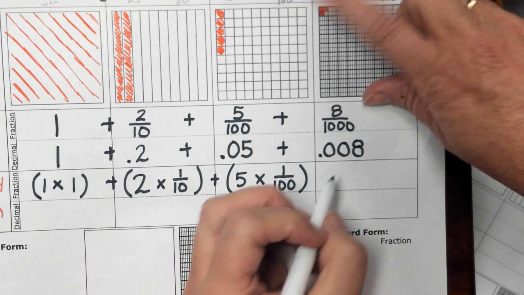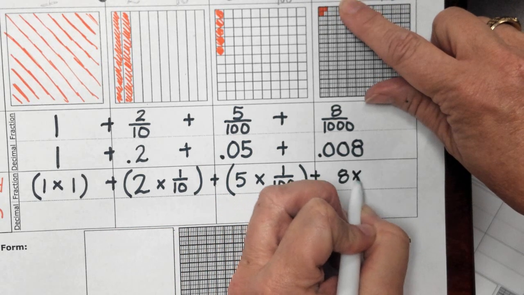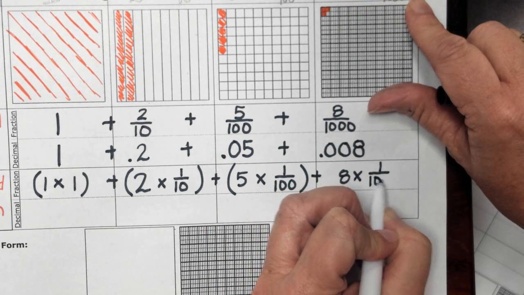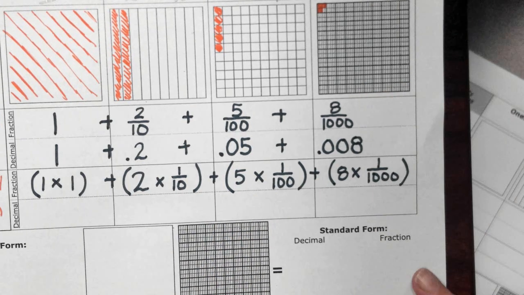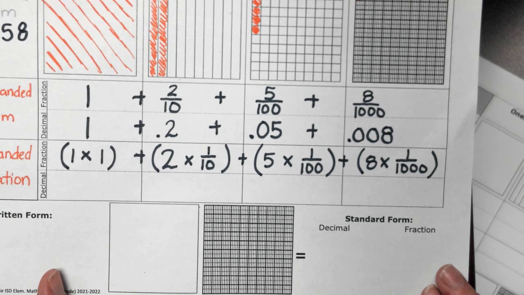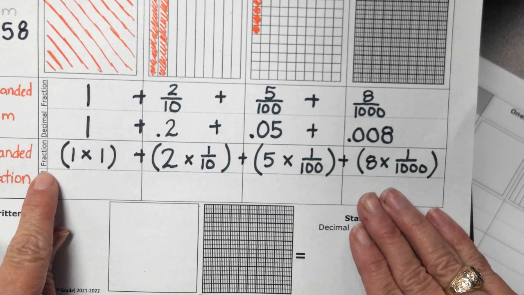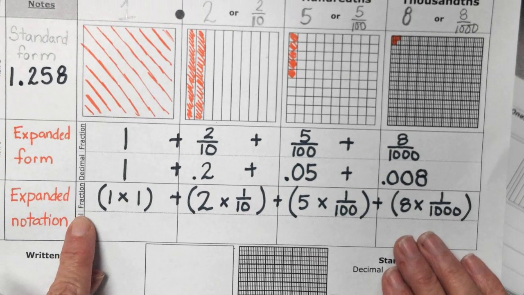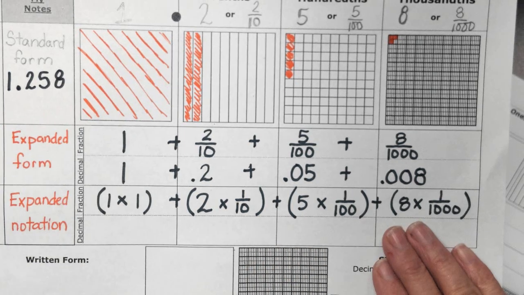And then finally, we're going to take the value of our number, which is 8. We're multiplying it by the value which is in the thousandths place, so we would say 1/1,000th, and we're putting it in the parentheses. We have our expanded notation in fraction form. When we put all of that back together, remember we should be able to get our number 1 and 258 thousandths. And that's what we will get.